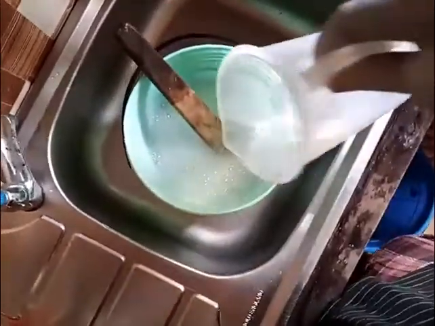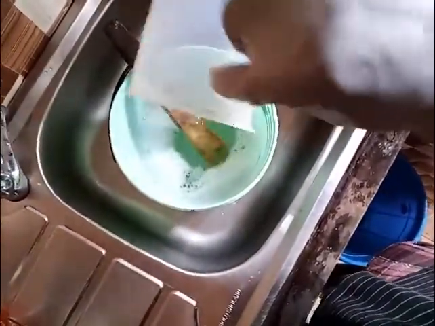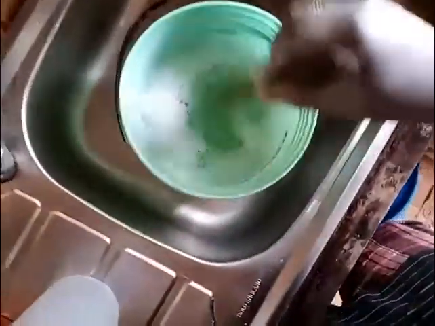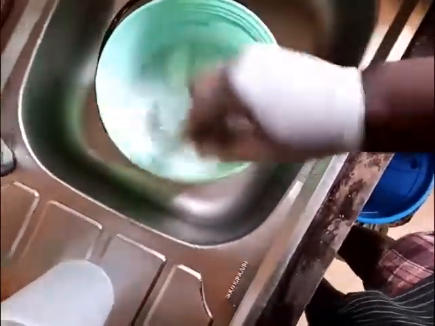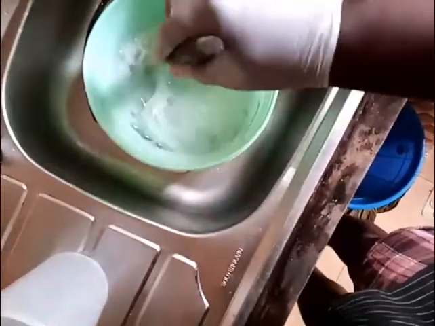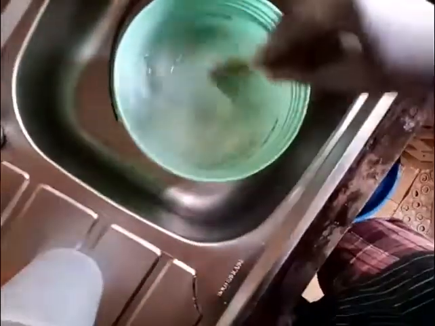Then I have to add the other solution into it. That means the methanol, which I have the menthol and the camphor already inside. So I add it to my Texapon solution. So I keep mixing till I have a uniform product.